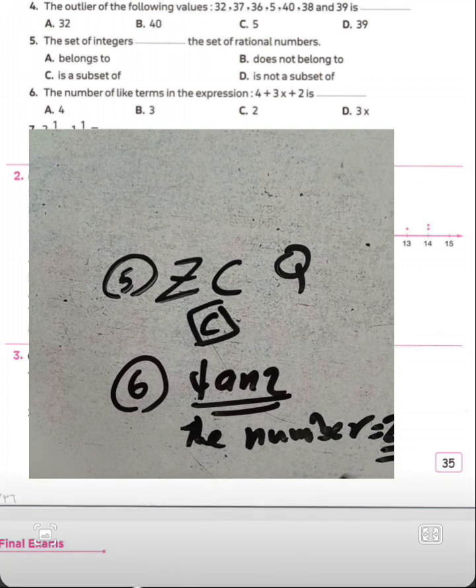The number of like terms here will be 4 and 2. We have 2 like numbers. The number of like terms here is 2. But if you ask the number of terms in this expression, we can write 3.